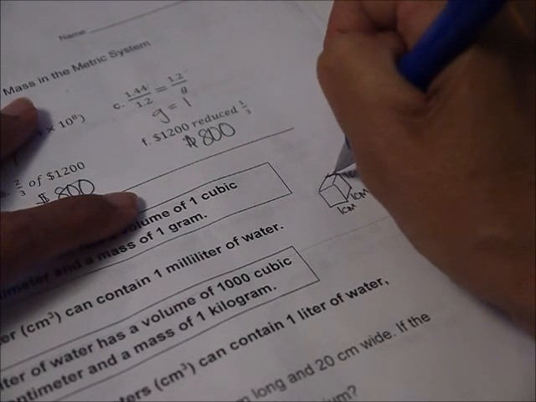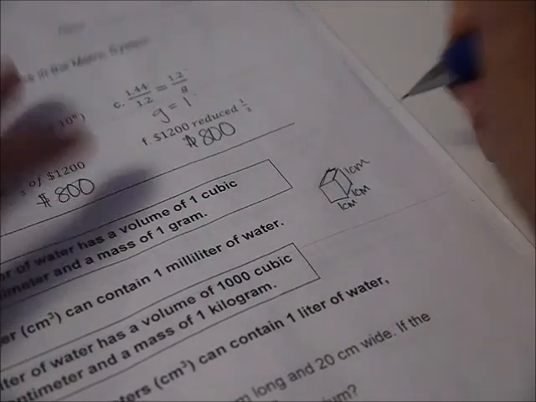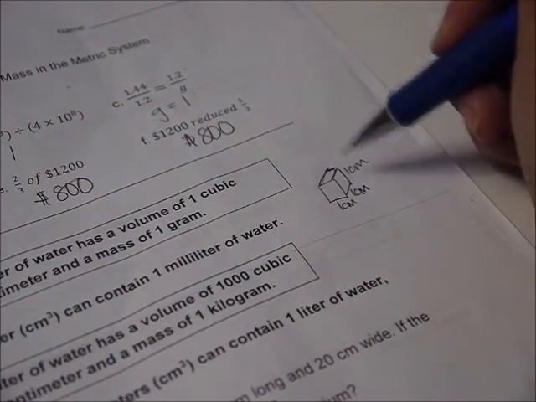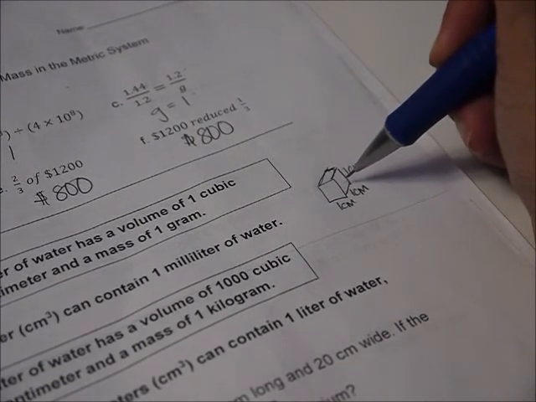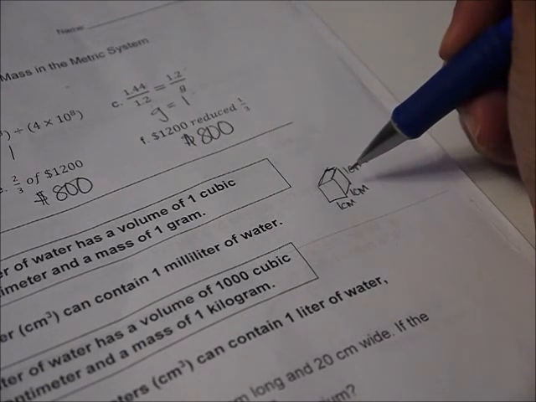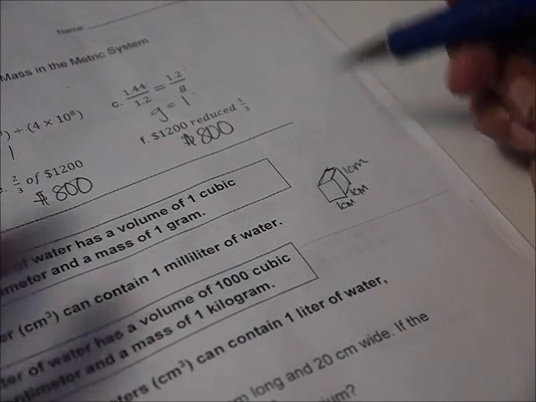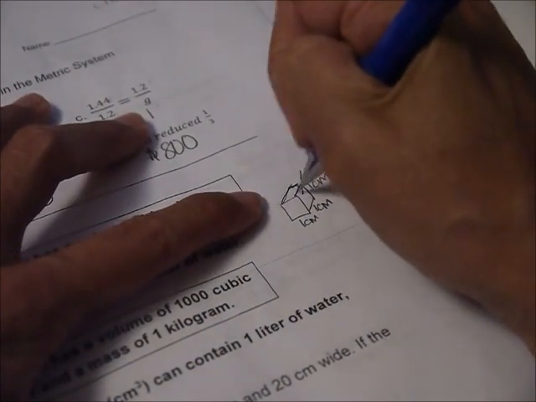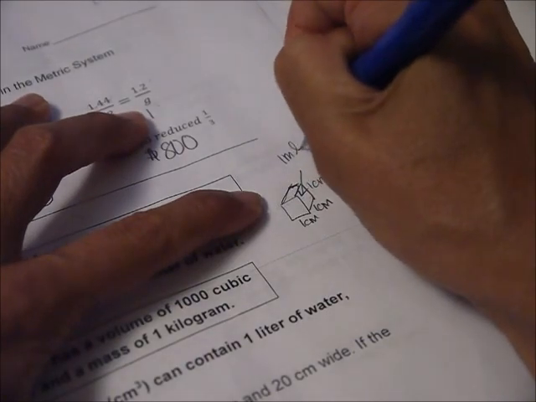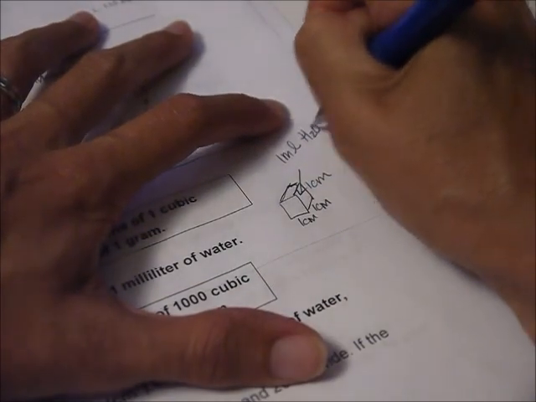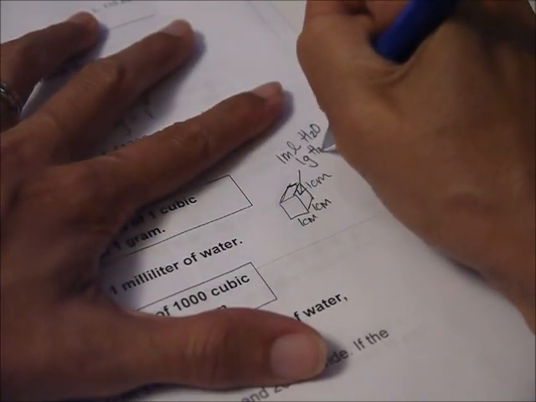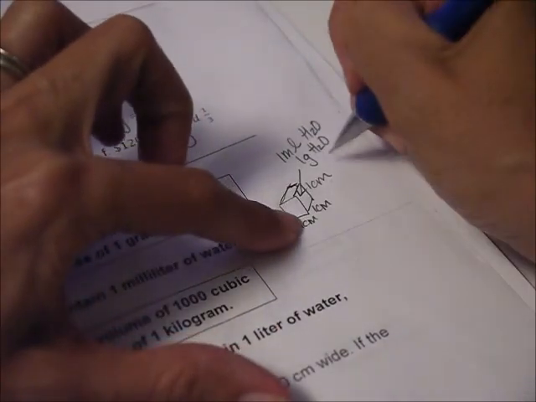What we're saying here is if we filled this little cube with water, 1 milliliter of water would fit in there, and it would weigh 1 gram.